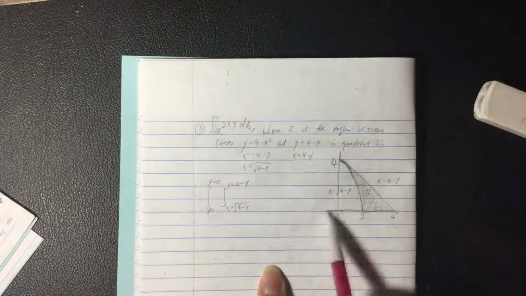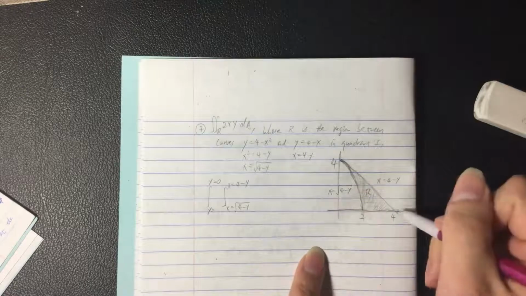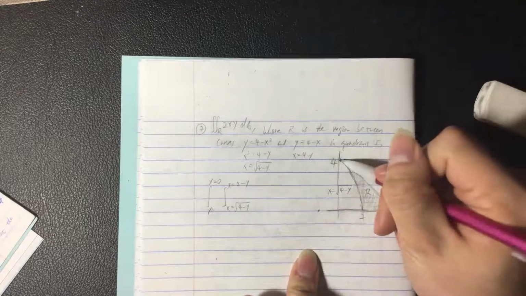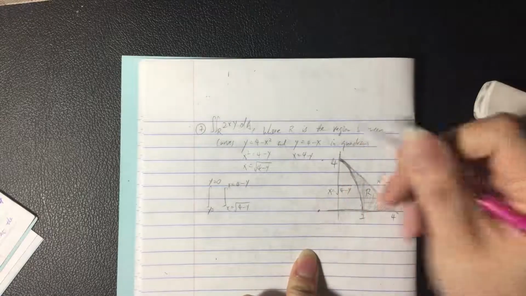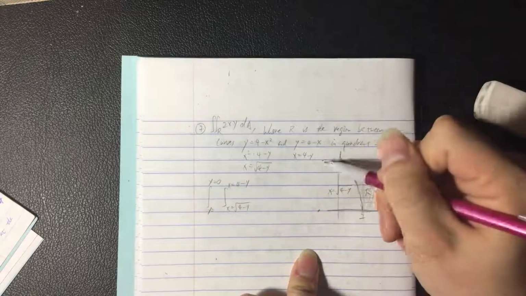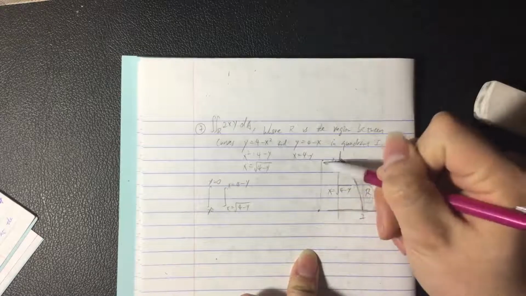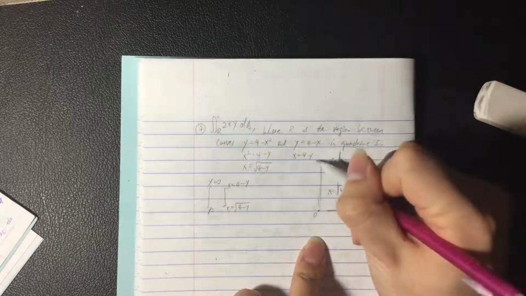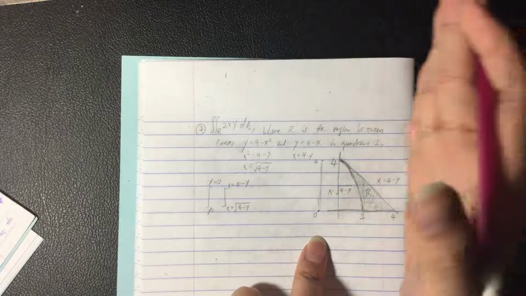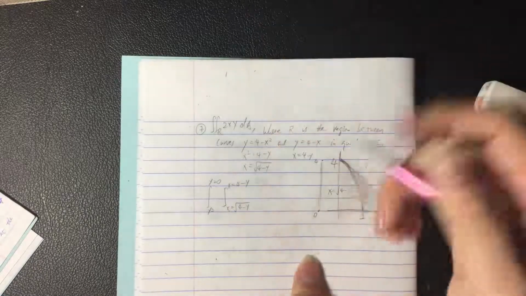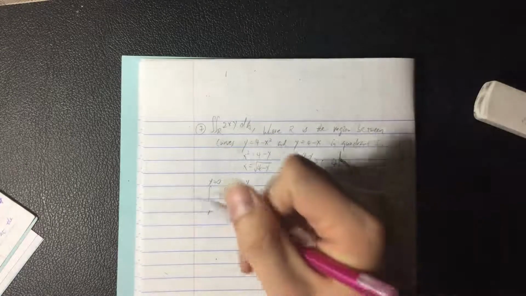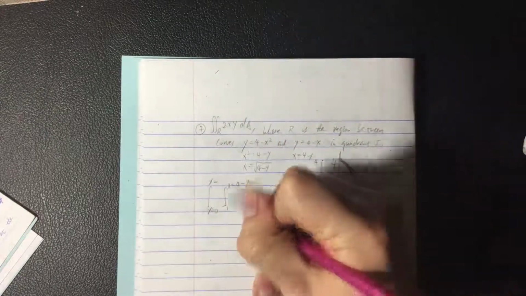If you push the entire graph into the y-axis, we can see that this line here goes to 0. This point stays at 4. So both curves go to the region between 0 and 4. So if I push everything into the y-axis, I have a line segment from 0 to 4. So y is from 0 to 4.